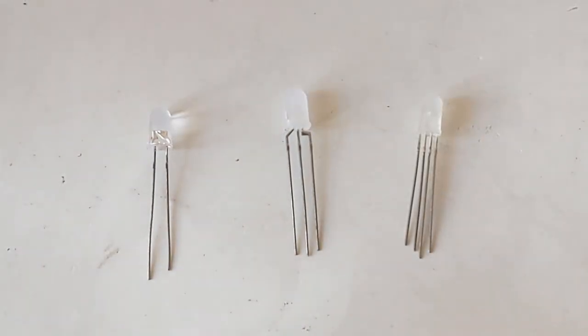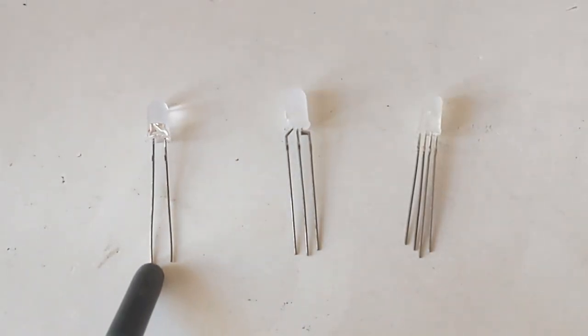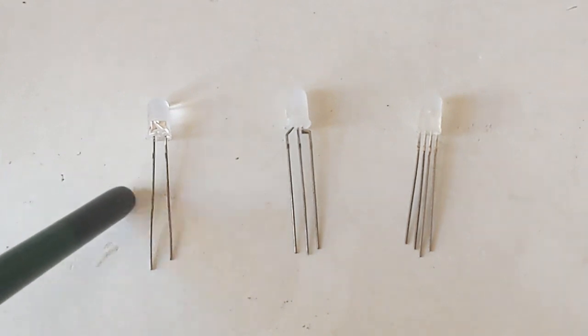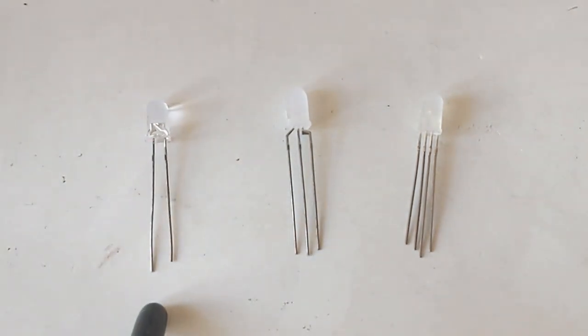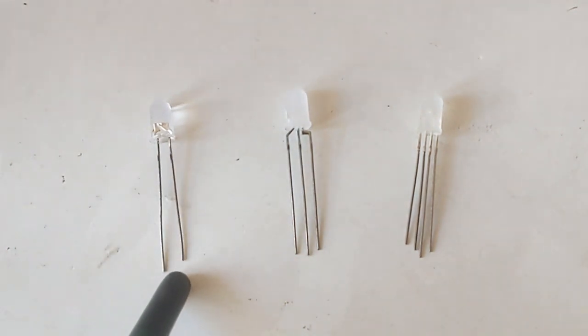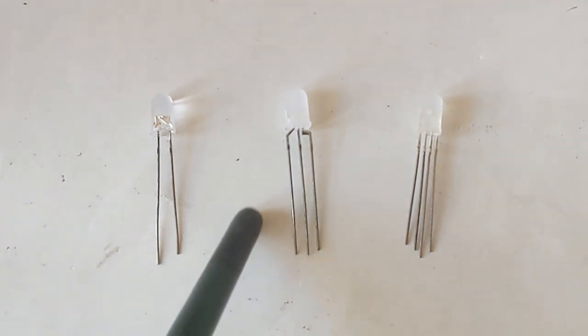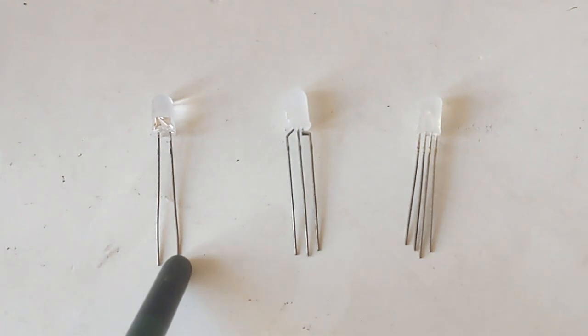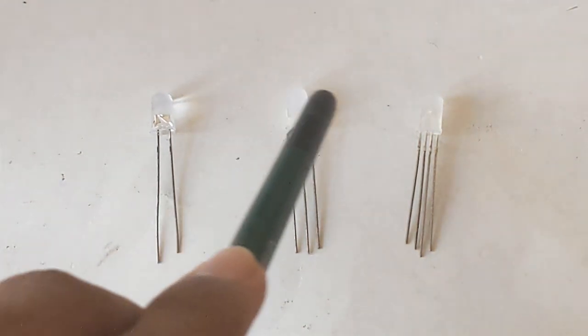Here we have 3 types of LEDs. The first type is of a single color and it can emit only one single color. So it has only one configuration. The longer lead is the positive or anode, and the shorter one is the negative or cathode.